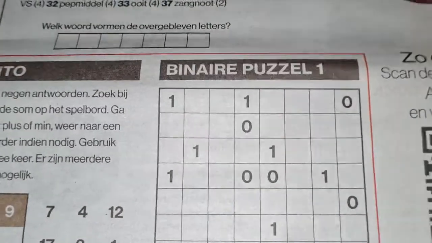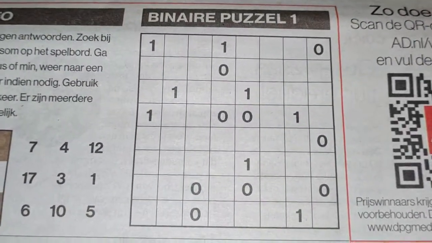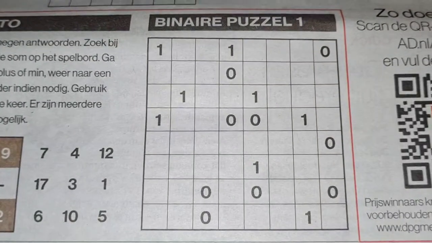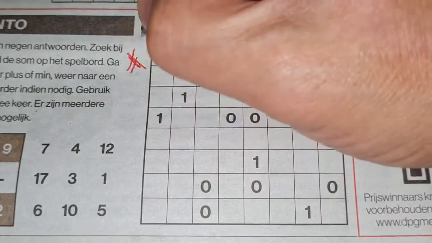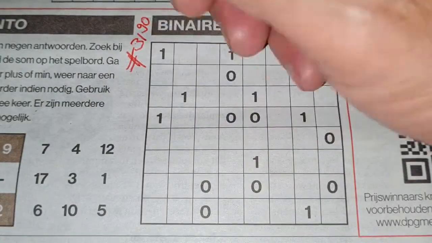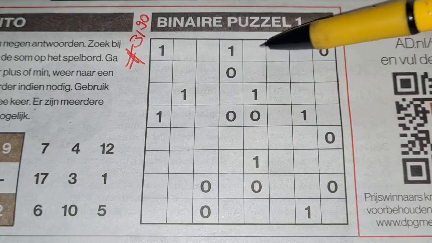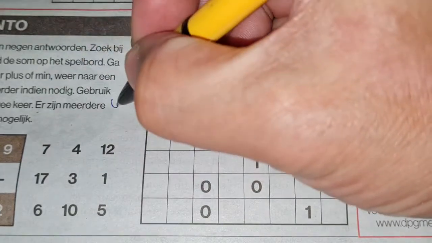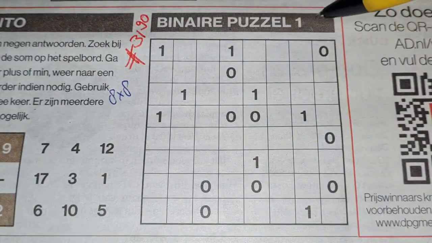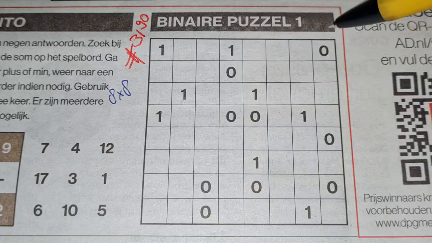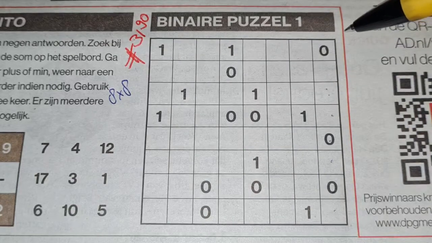Yes, and first I will solve this binary. Boys and girls, yes. This one will be a number 319. Oh, yes. And what kind of binary puzzle is this one? Let me count. 1, 2, 3, 4, 5, 6, 7, 8. It's an 8 by 8 binary puzzle. That means in a row or in a column, there are always 4 O's and 4 ones. Alright, so let's get started.